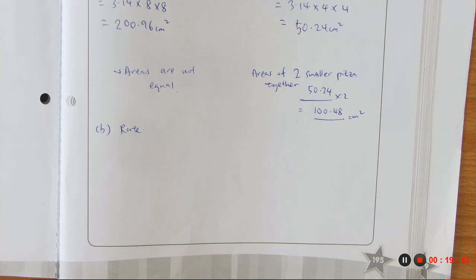Okay, based on what? Based on the area, what about the price? Does the price matter? Okay, let's assume, give a price.